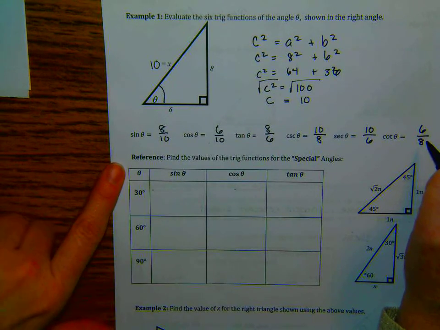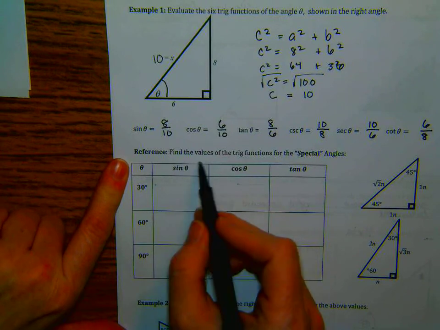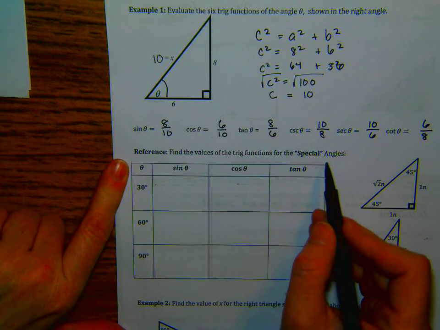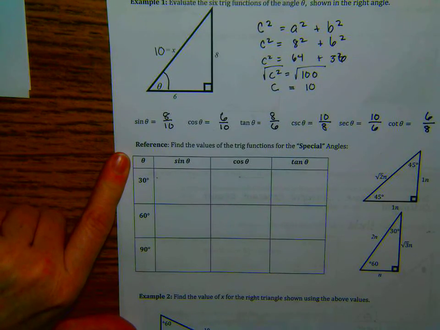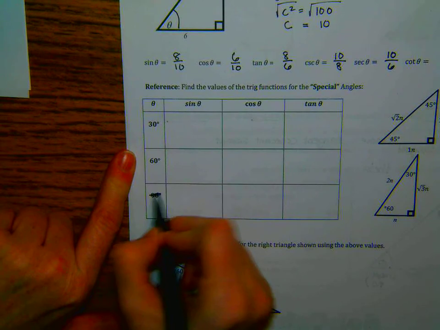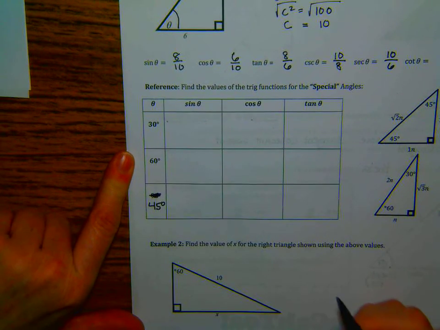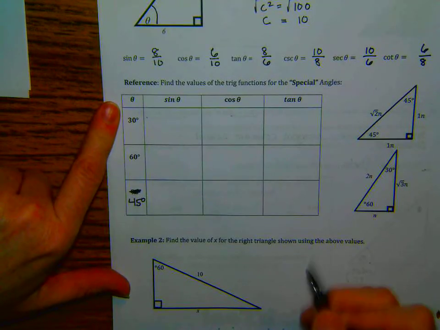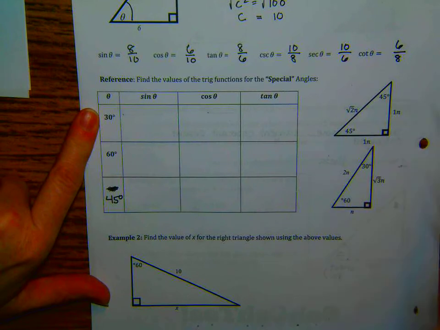Okay. Now, what we want to do is find the values of the trig functions for special angles. We did a lot of work on this yesterday. We consider 30, 60, and please make a note of this, not 90, but 45 degrees to be special angles. So we're going to calculate the sine, cosine, and tangent of our special angles. So we have to the right these special angles drawn out.